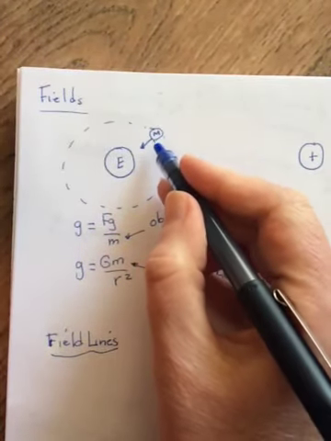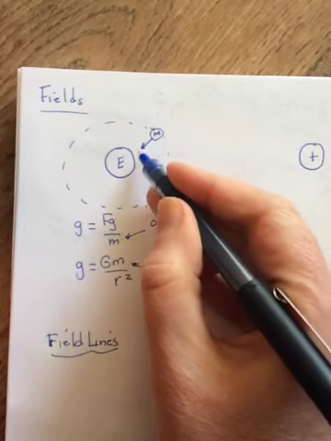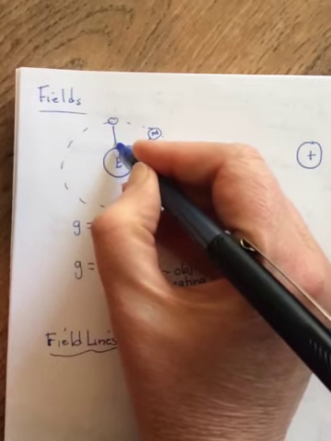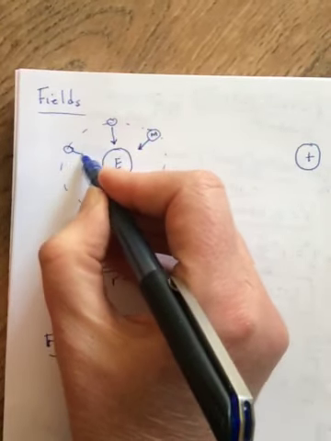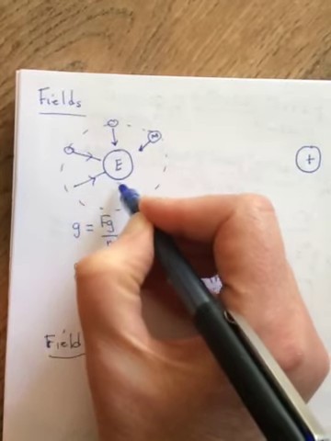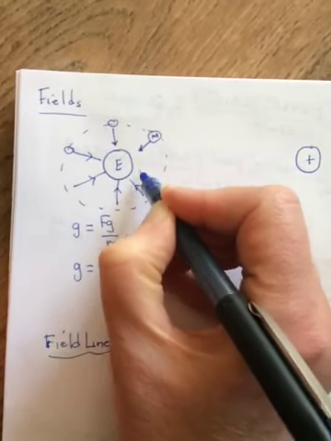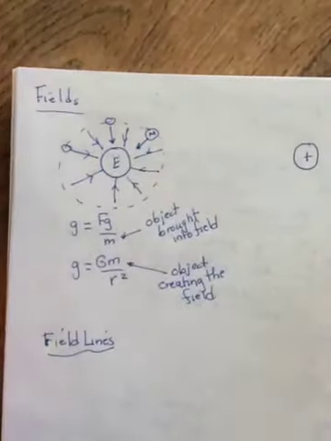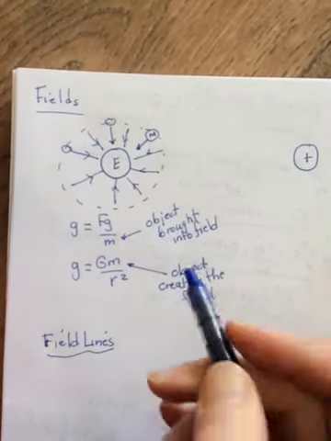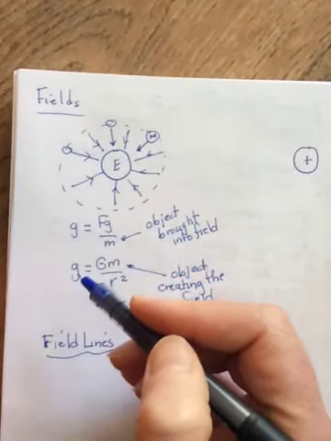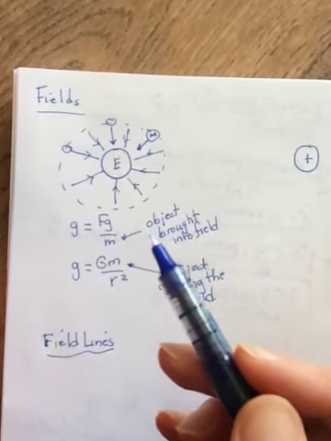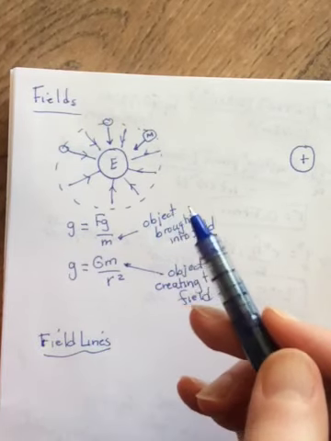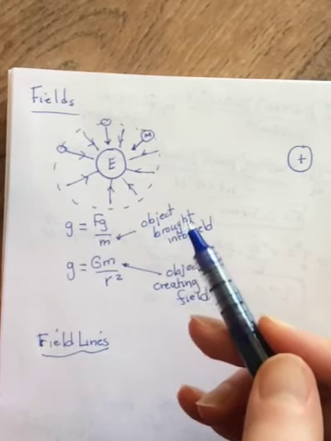So up here, this little arrow that's coming from the moon towards the Earth, that's a field line. And if the moon was here, then the field line would be going in like this. And if it was here, it'd be going in like this. And so we draw the field lines. If we were to draw the gravitational field lines around the Earth, they would all be going in this way. Now, there's a few rules for field lines. One of them is they never cross. And they don't cross because they show the direction of the force at any given point in the field. And if they crossed, it would mean that a force was going in two directions at once.